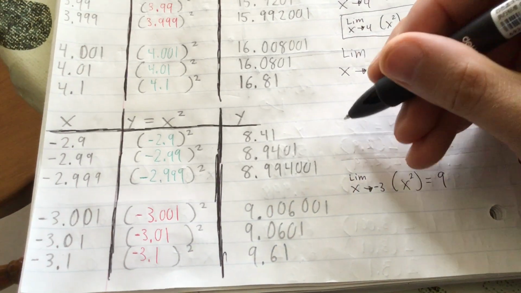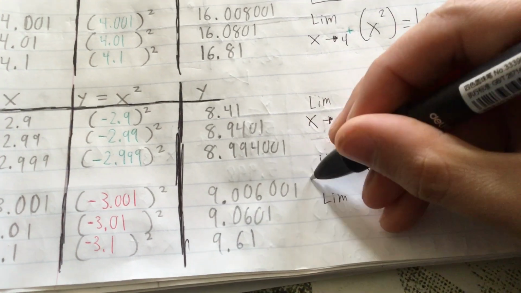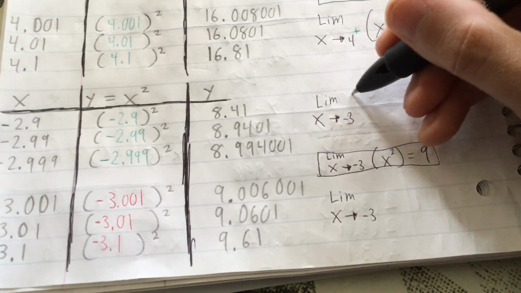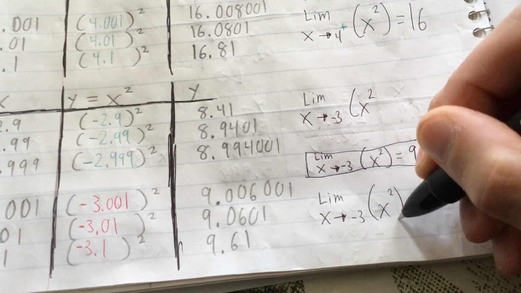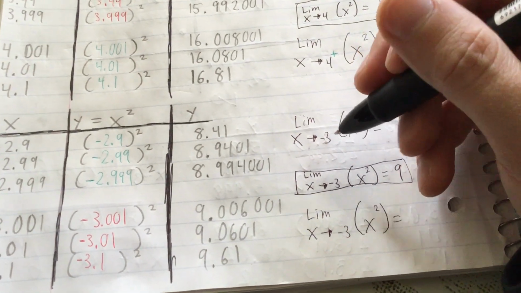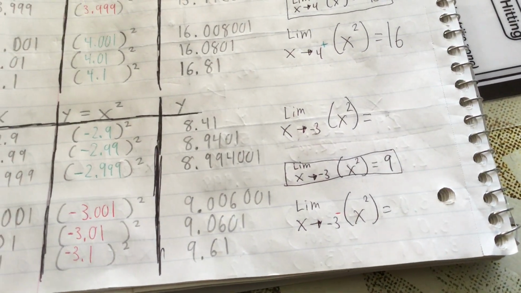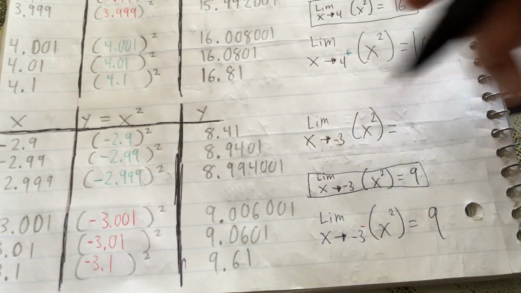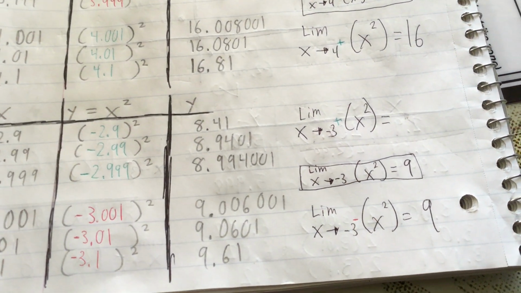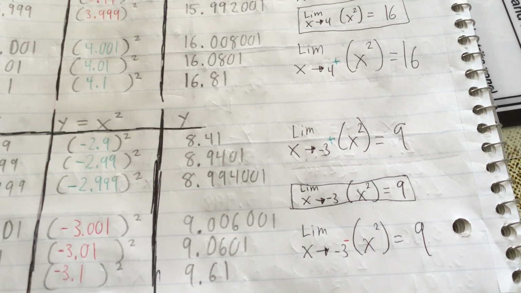And one last one. The limit as x approaches -3. Once again, I wanted to show you one with a negative in there. The limit as x approaches -3 for x squared, right? If we approached x getting closer and closer to -3 from the left side, y got closer and closer to 9. And the limit as x approaches -3 from the right side got closer and closer to +9 as well. So therefore, the left-hand limit and the right-hand limit both want to go to y equals 9.